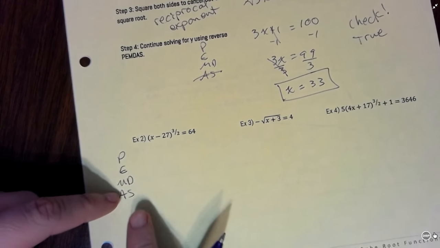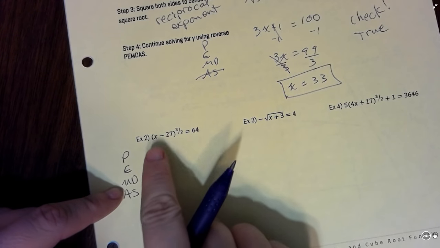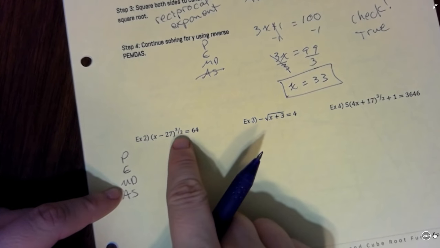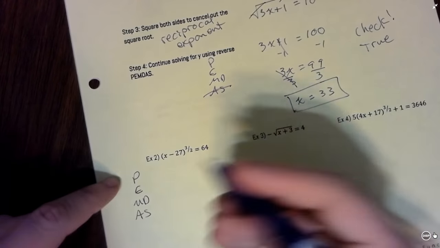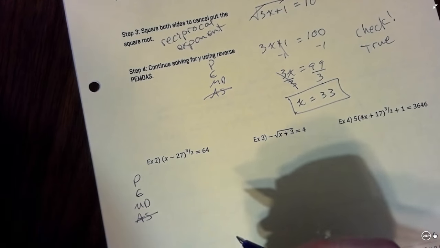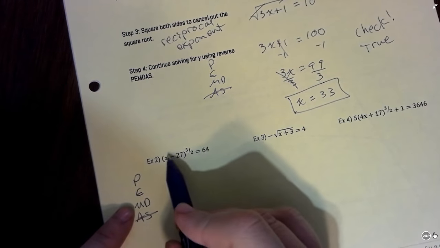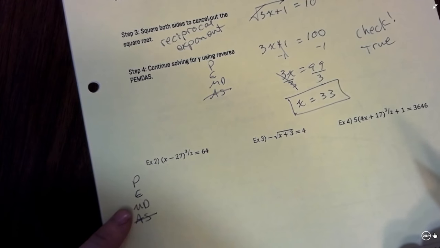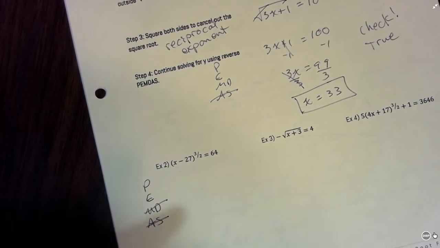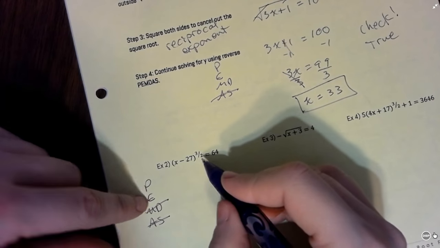Okay, so first I want to start with add, subtract. Is there anything outside these parentheses that I could add or subtract? Well, no, there's not. Is there anything else outside these parentheses that I could multiply or divide? Well, no, there's not. And then finally, I have an exponent.